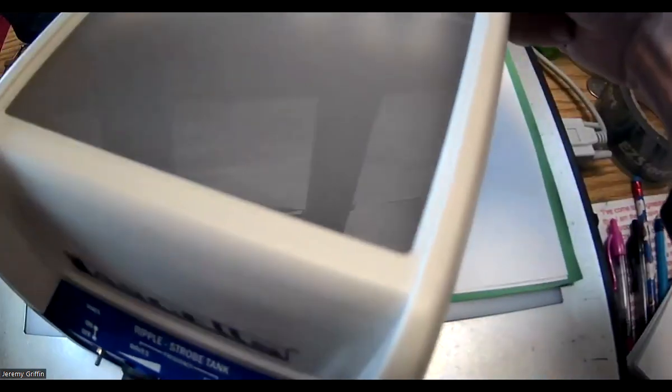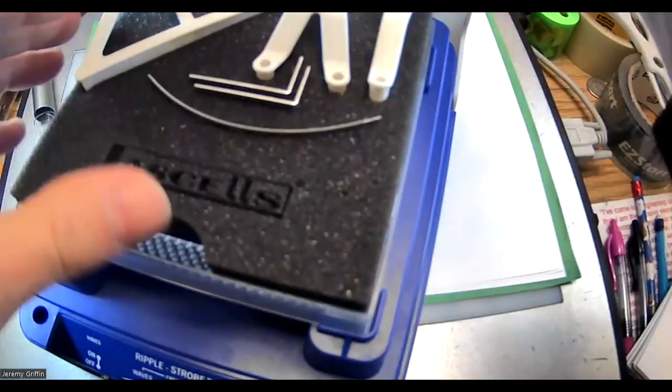Fun adventure. All right, let's play around with this ripple tank a little bit. This is a pretty fun demo. You get to see some live ripples going on.